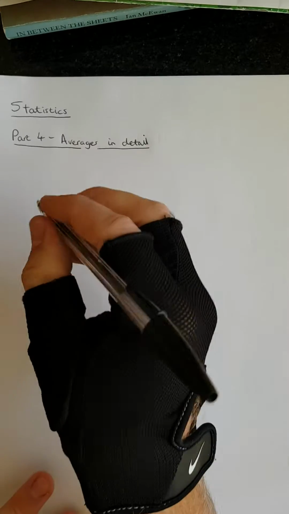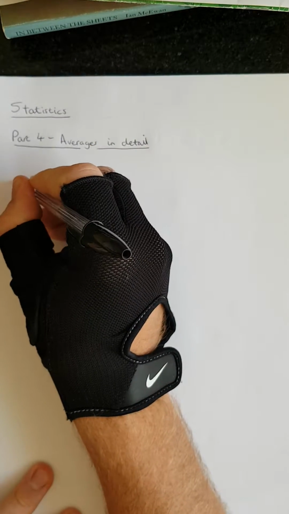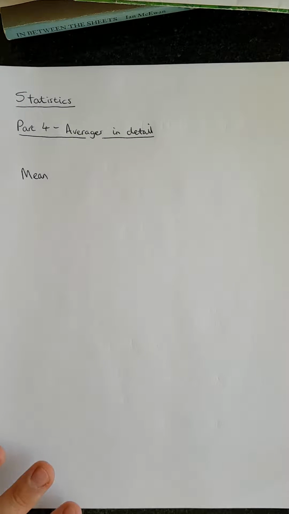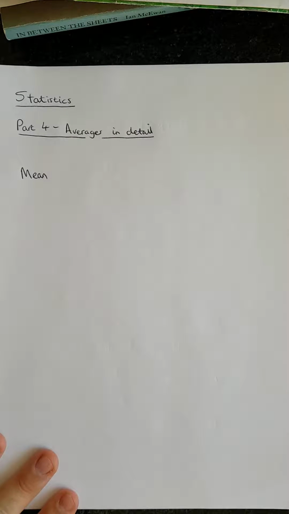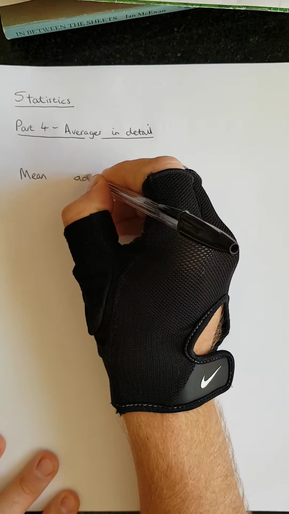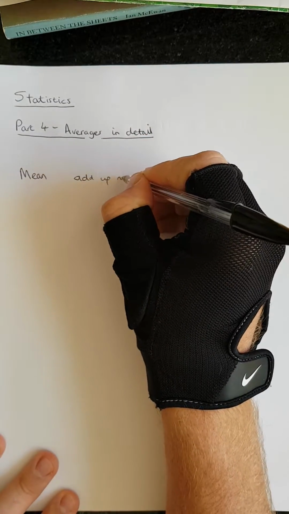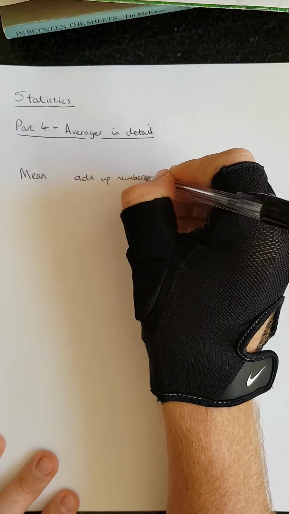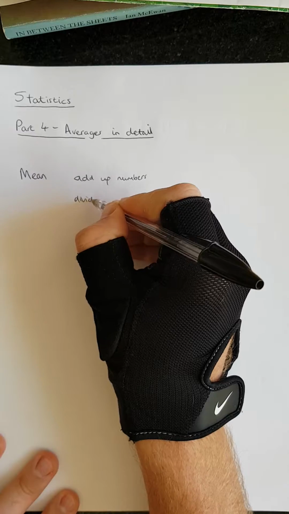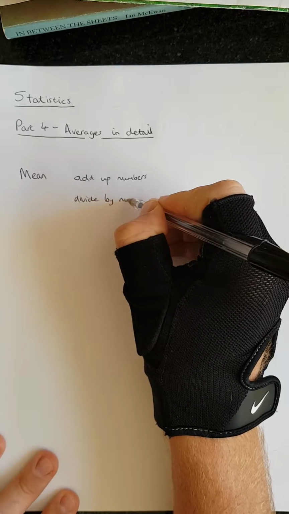So it's time now to look at mean, median, mode and range in detail. Now the mean is a real good one for this because actually it's probably the most straightforward of the group. Because you're adding up the numbers, so you have to have numerical data, and you're dividing by the number of values.